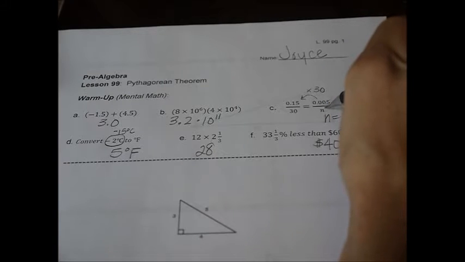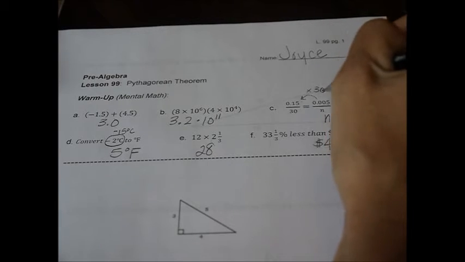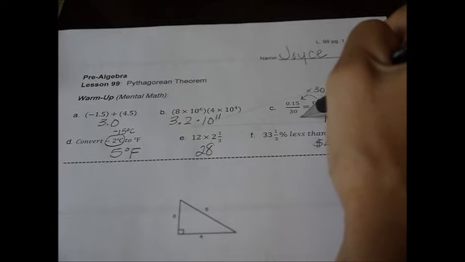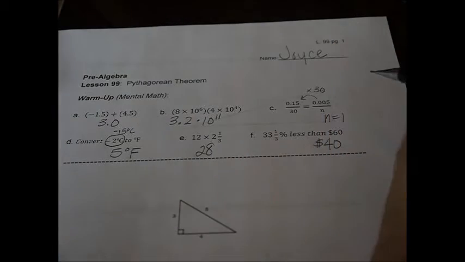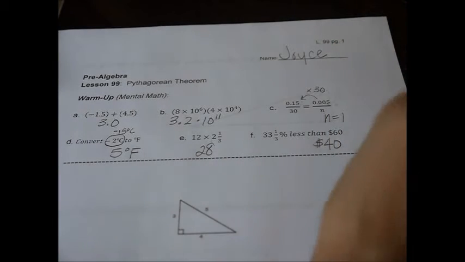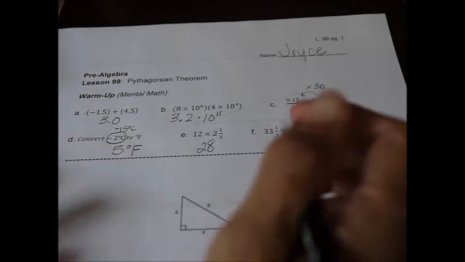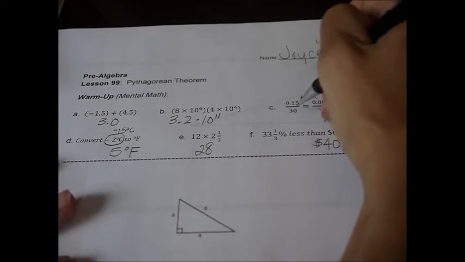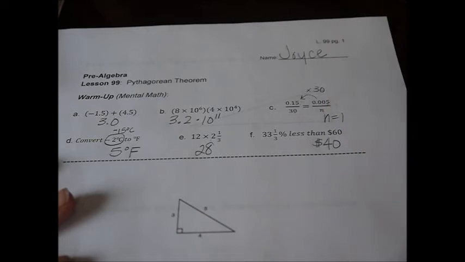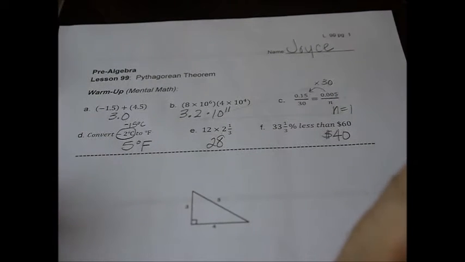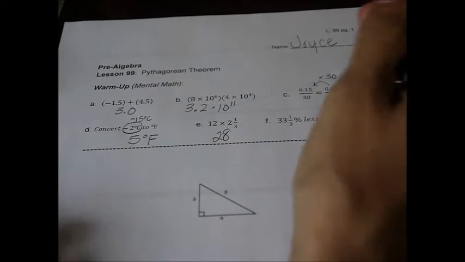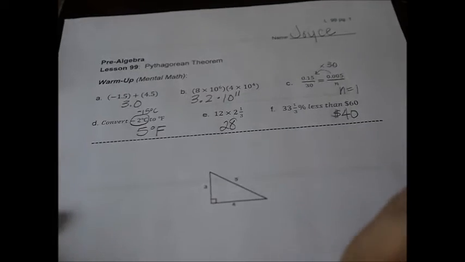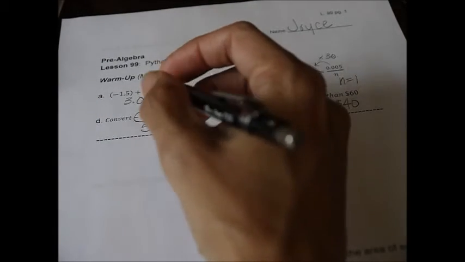So this times 30 equals this. So this times 30 equals 30. So we're going to get n equals 1 for that. You could also have done this off to the side and done a cross product. And that's okay if sometimes you need to do it on paper, because that one's a tricky one to do in your head.